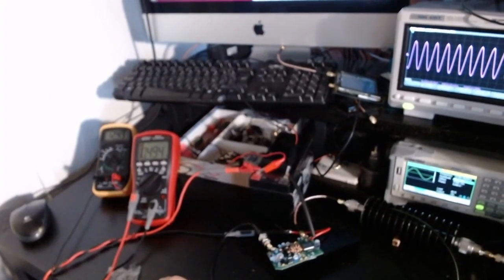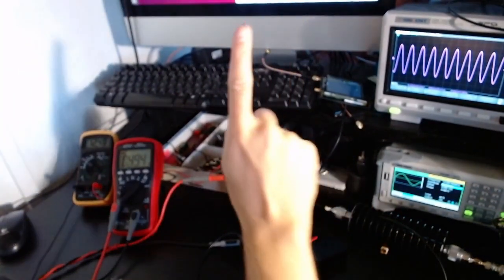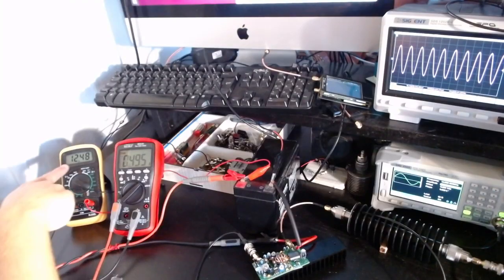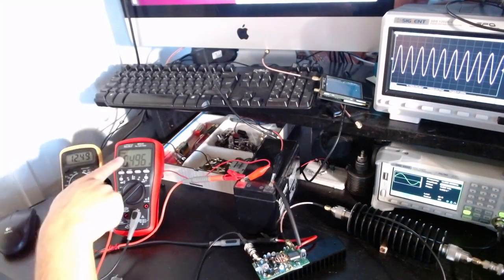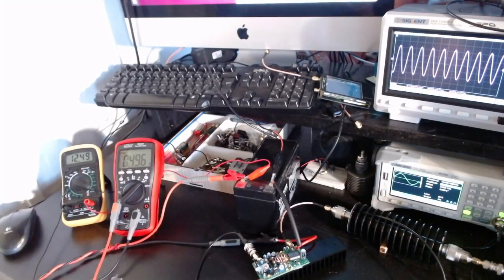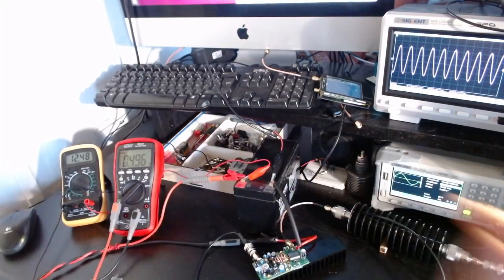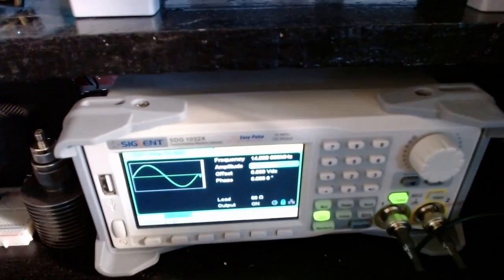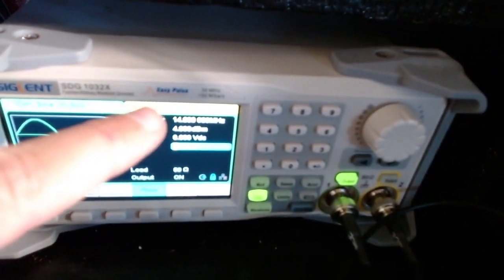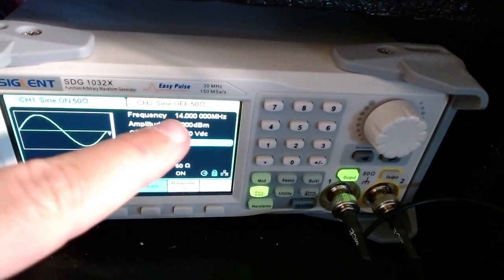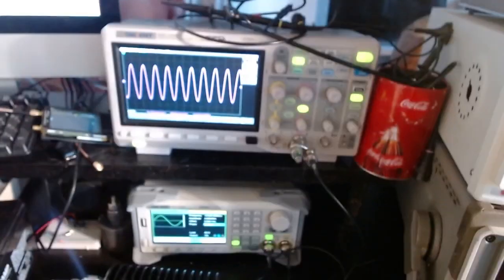Again, focusing problem, but anyway, voltage, amperage, the amplifier is amplifying, and from the input generator I'm generating a signal, as you can see, hopefully. The signal is at 14 megahertz with a 4 dBm power, and here is the output.